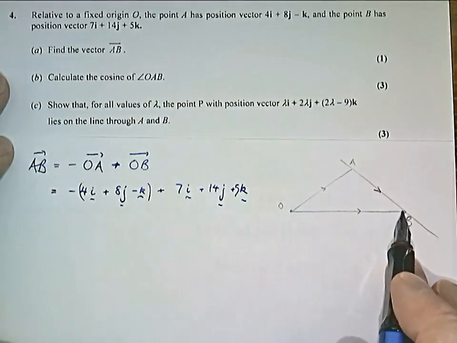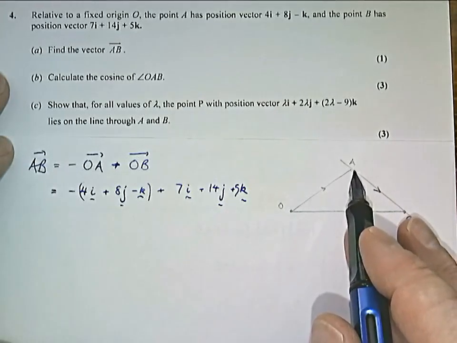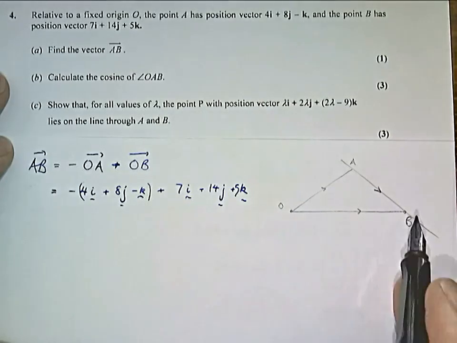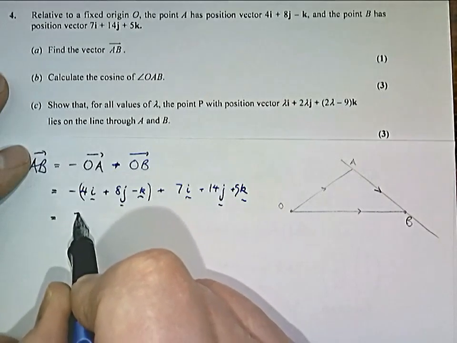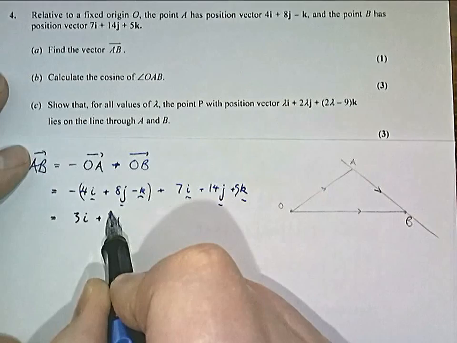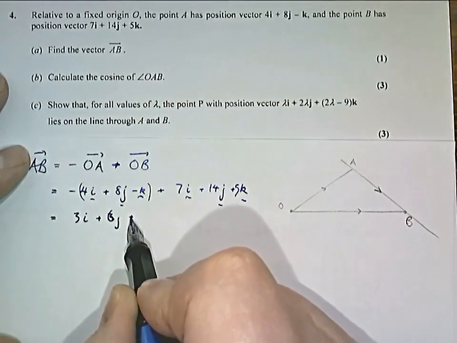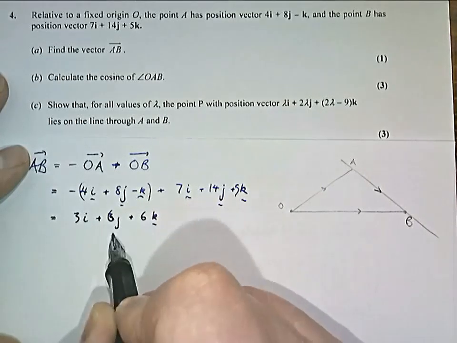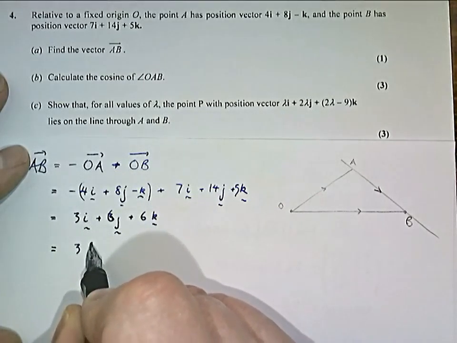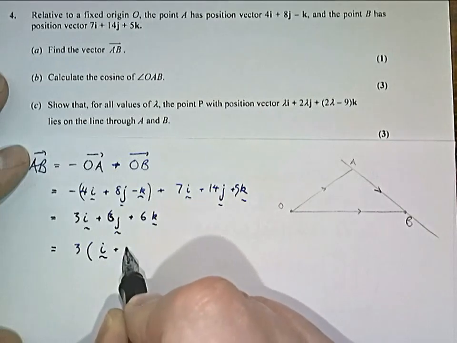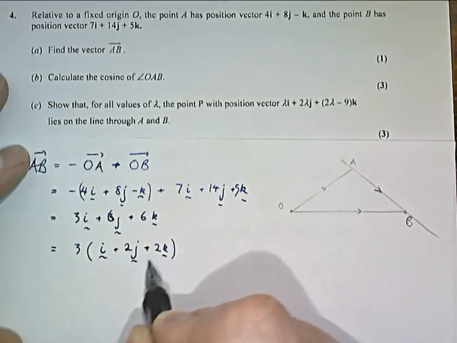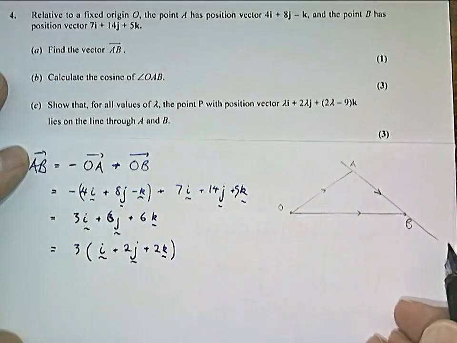To get from there to there, vector-wise, we must go from A to O, so minus OA plus OB, as we well know, and that's going to give us 3i plus 6j plus 6k when we work it out. Now we can simplify this a little bit and say that's the same as 3 times (i plus 2j plus 2k). And that's the direction vector down the line AB.